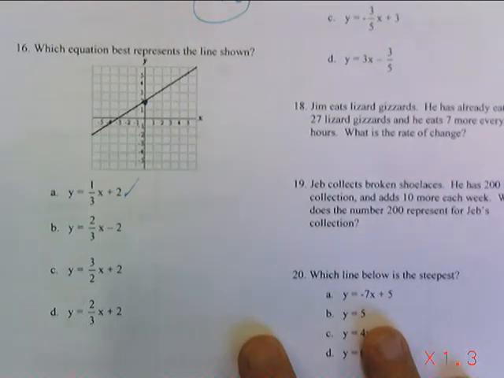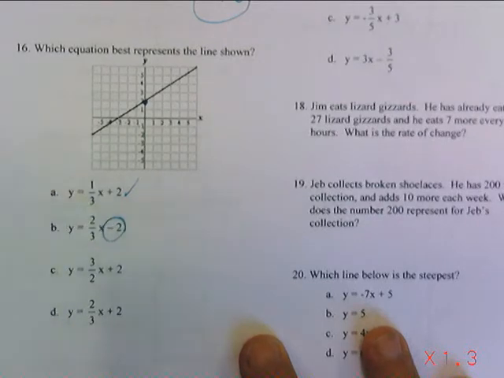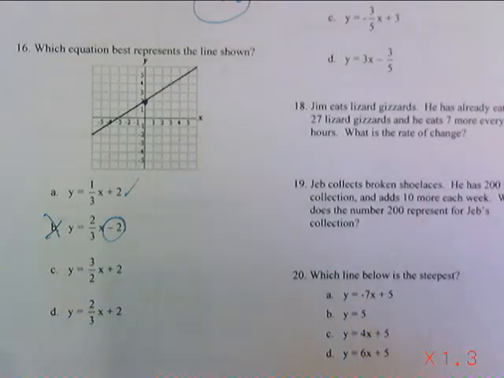Well, that has a y-intercept of -2, so this one is wrong. Okay? Third one has a y-intercept of +2. Fourth one has a y-intercept of +2. Okay, so I've eliminated one just by doing that.